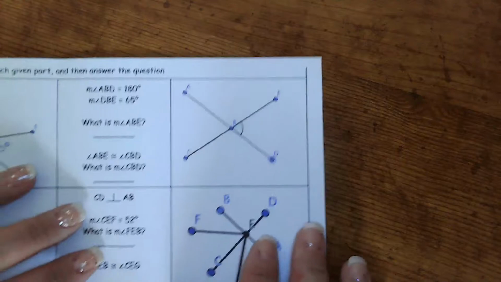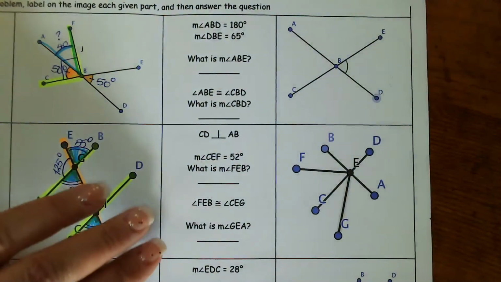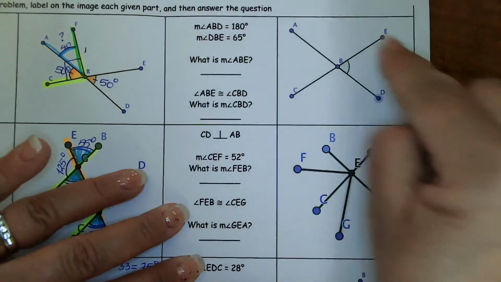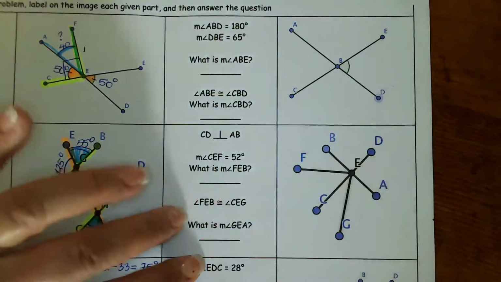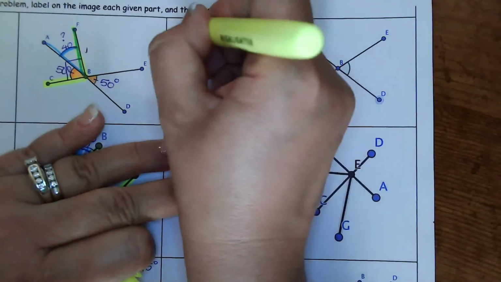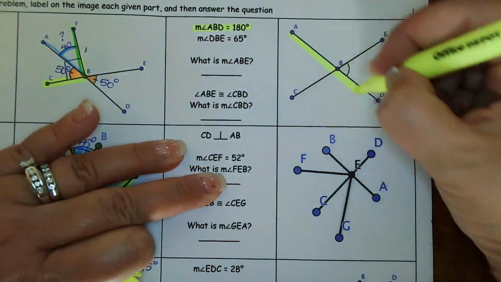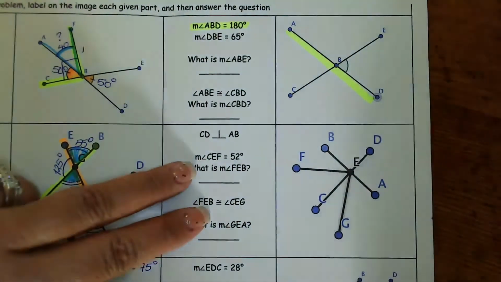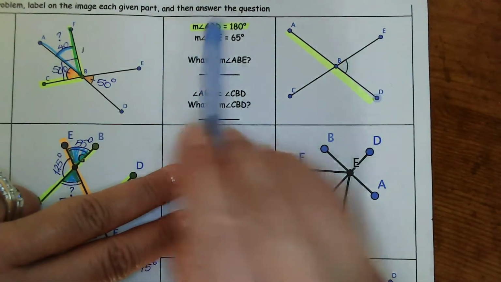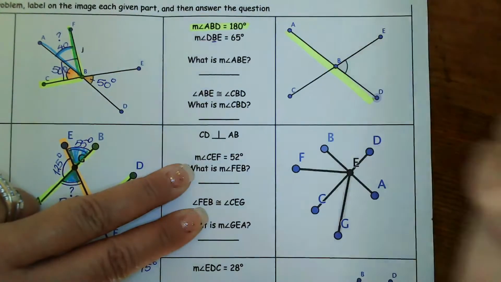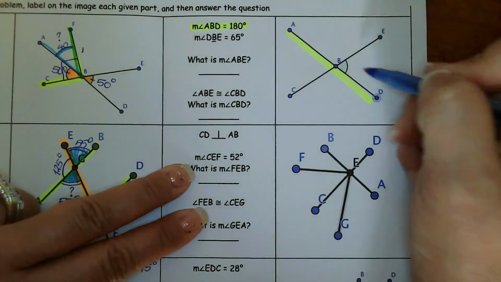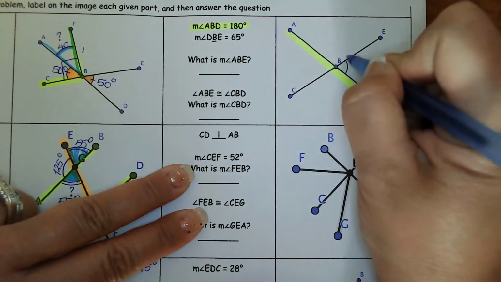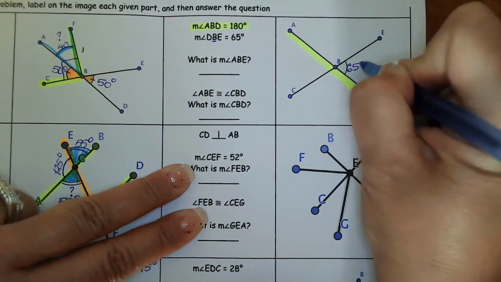Let's see another example here. The measure of angle ABD is 180 degrees. So that's a straight line, ABD, straight segment. Measure of DBE, so the middle letter being B, I go from D to B to E. So DBE is this marked angle right here, 65 degrees.